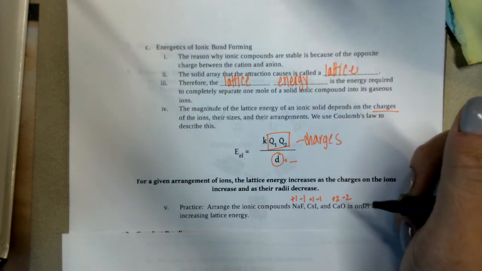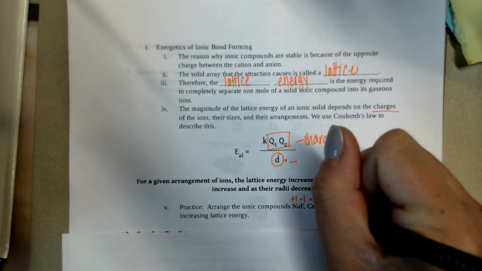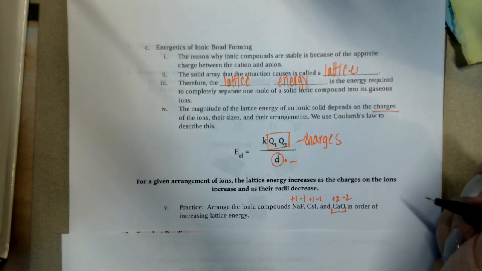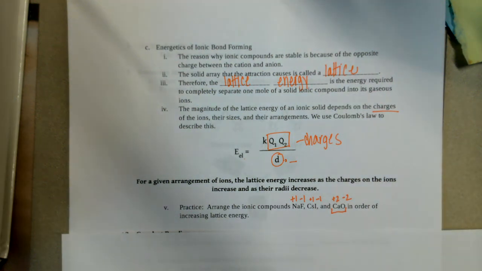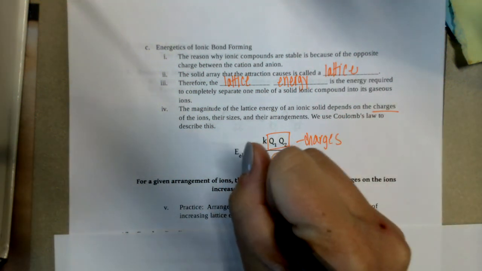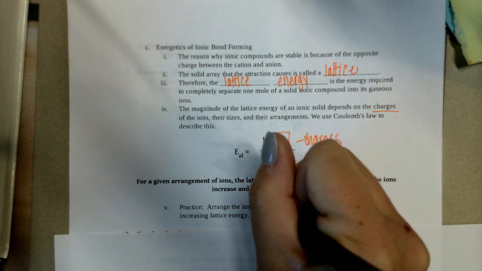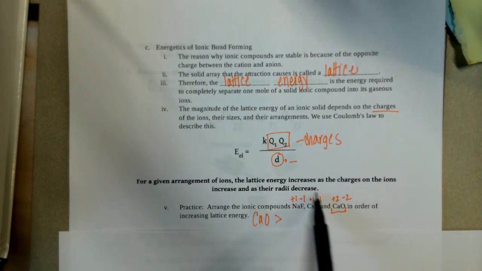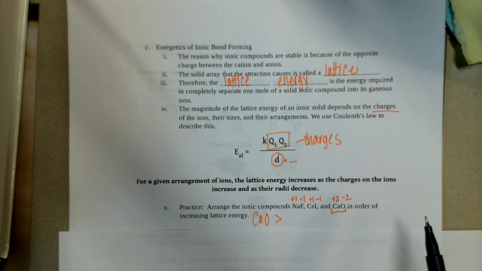So right out the gate, we know calcium and oxygen, even without looking at size of atoms, is going to need the most energy because it has the highest Q charge, okay? So calcium oxide is going to need the greatest lattice energy. And since these 2 now have the same charge, the only thing I can look at now is their size.